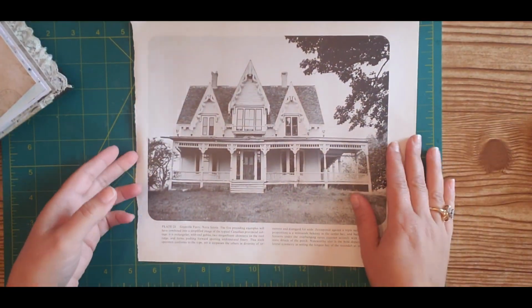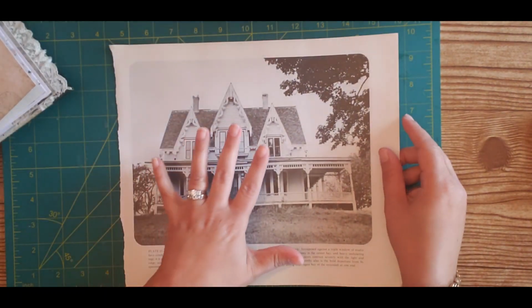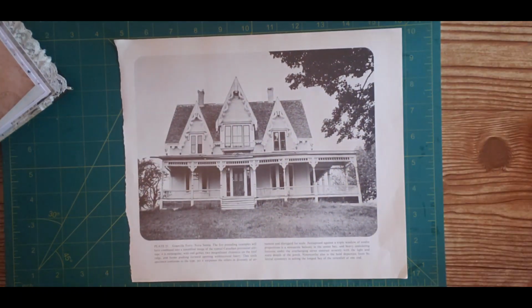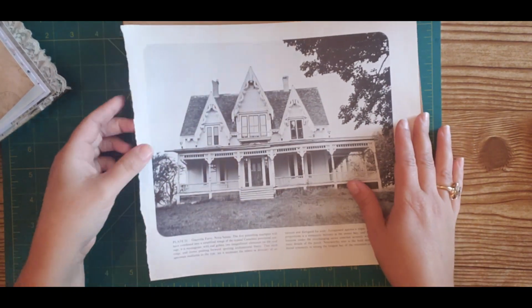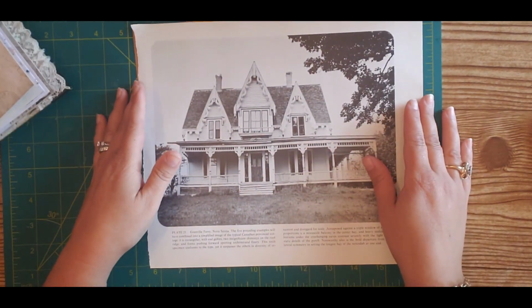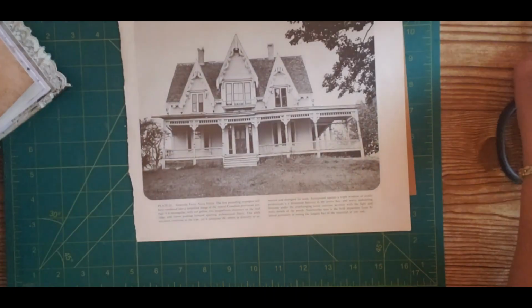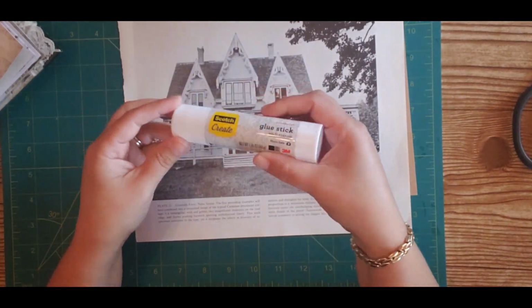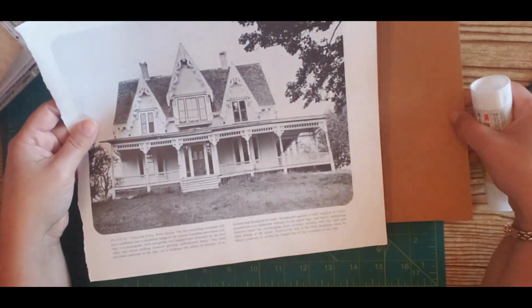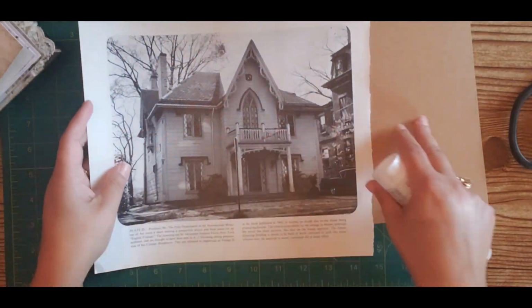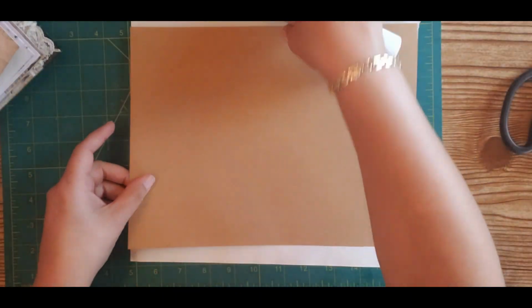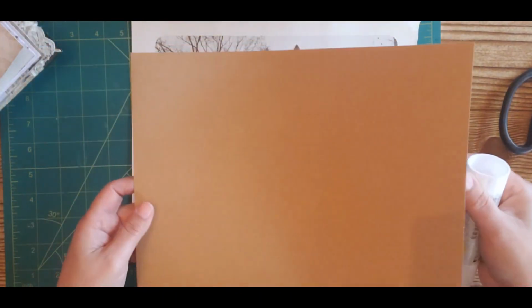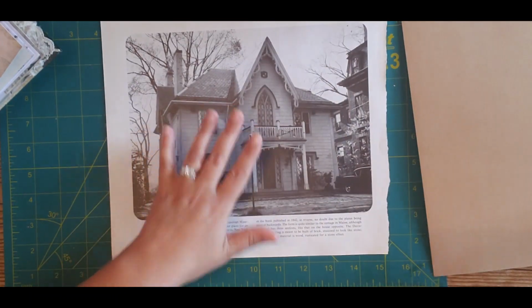So what I'm going to do next is mat it onto a craft cardstock, because this page is pretty thin and flimsy, and for a pop-up piece we need something stronger, like a cardstock strength. I'm going to use my Scotch Create glue stick, and I am going to flip that over and cover this whole entire area with glue and mat it onto this craft cardstock for added strength.